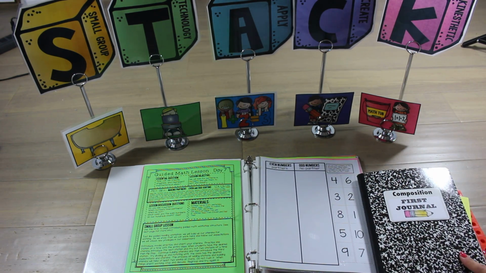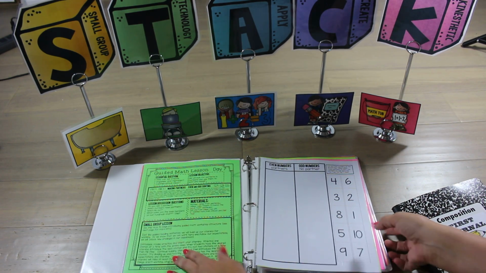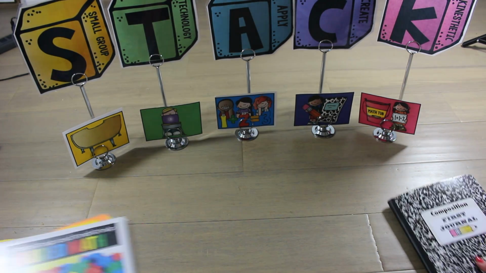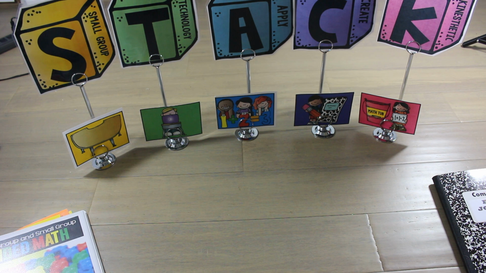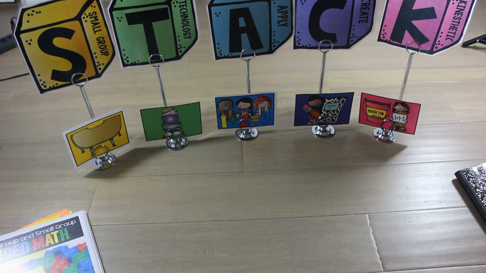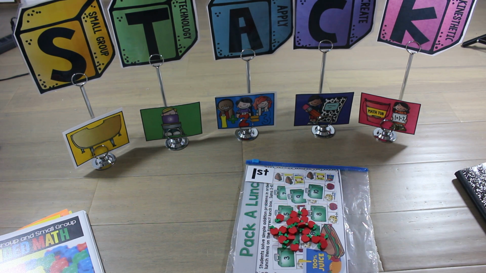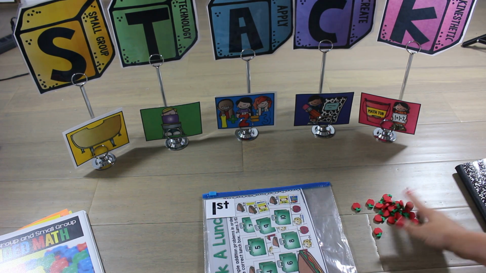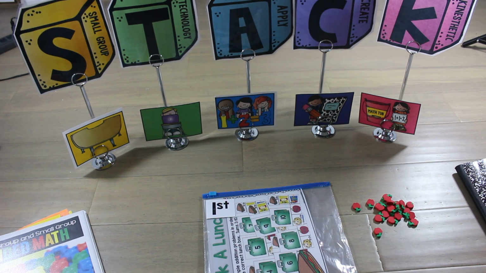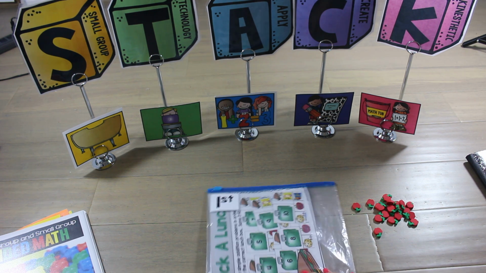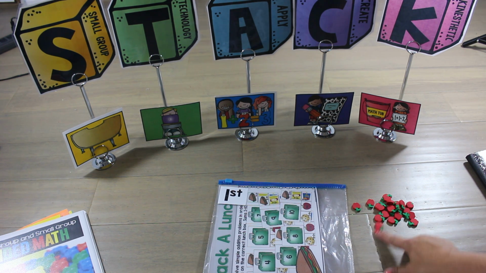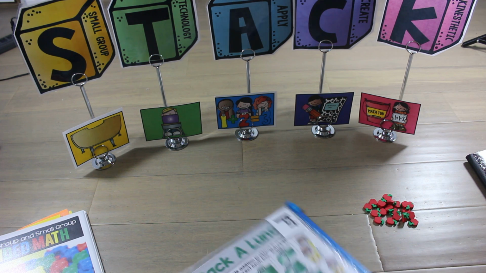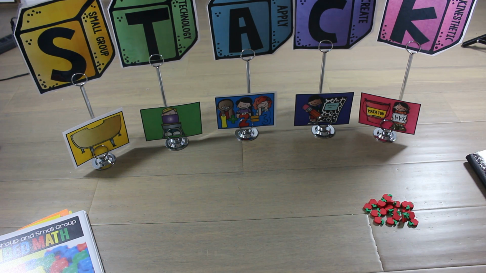And then finally, kinesthetic. For kinesthetic, I'm going to do a math tub activity, a hands-on practice. I grabbed one from the August and September Math Center bundle that I have. Again, I want to give them manipulatives of any sort that will help them understand the concept. So since this one is about packing a lunch, I gave them some Apple mini erasers.